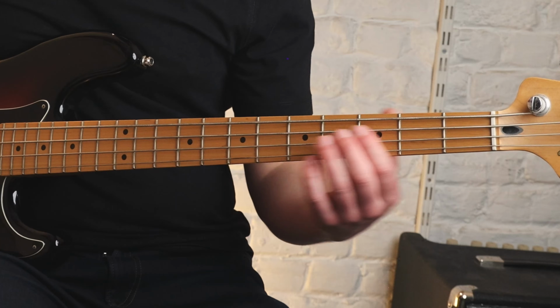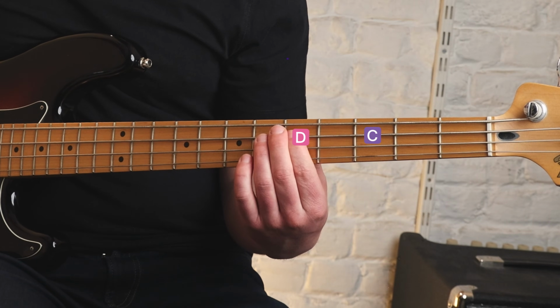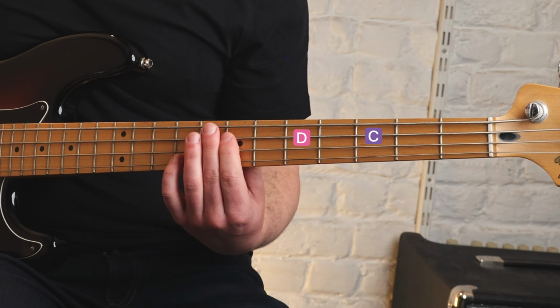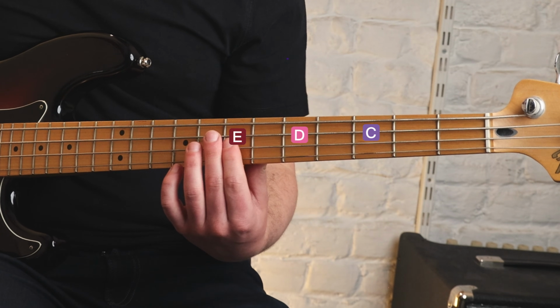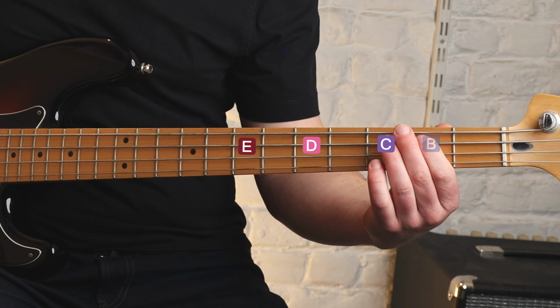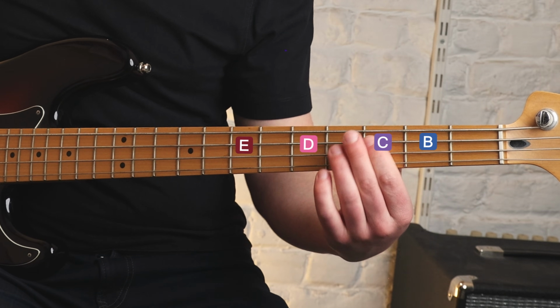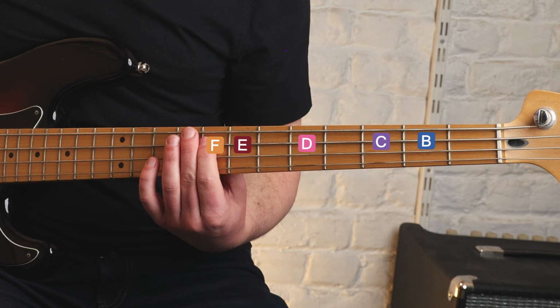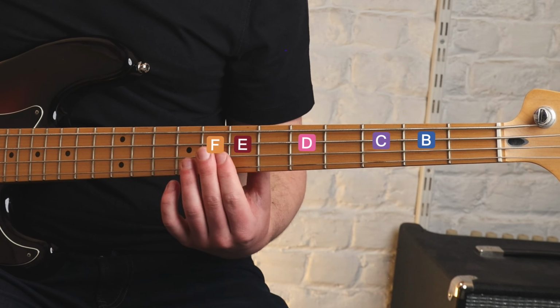For example, between C and D, you skip one fret. Between D and E, you skip one fret as well. But be careful, there is an exception. Between the notes B and C, we don't skip a fret. And between E and F, we don't skip a fret either.